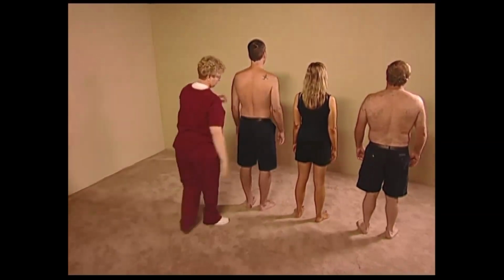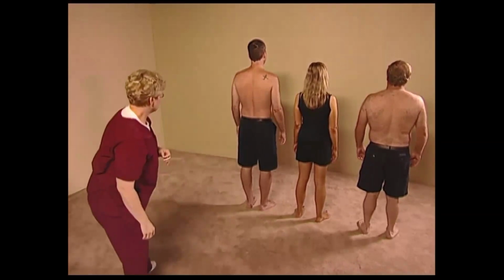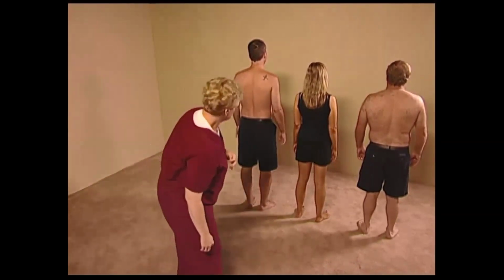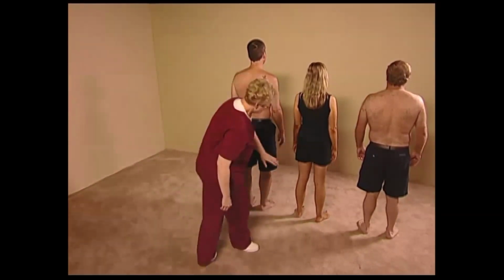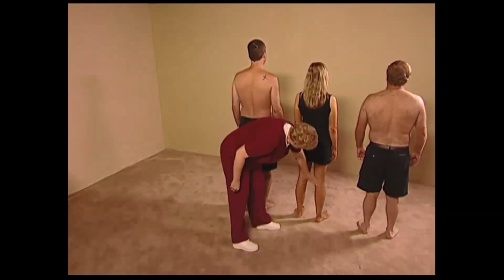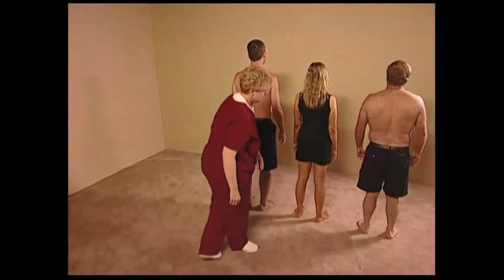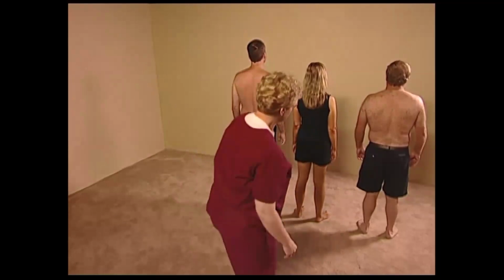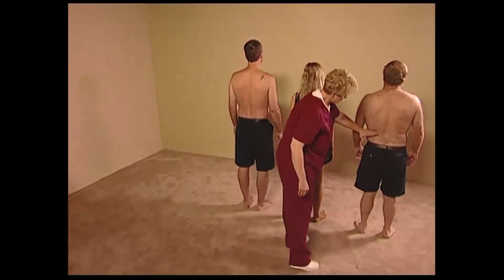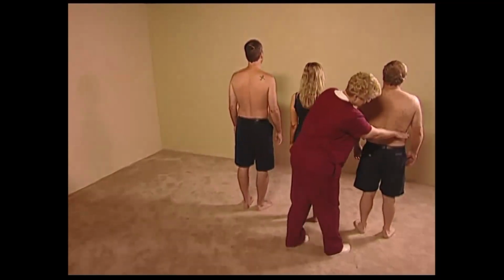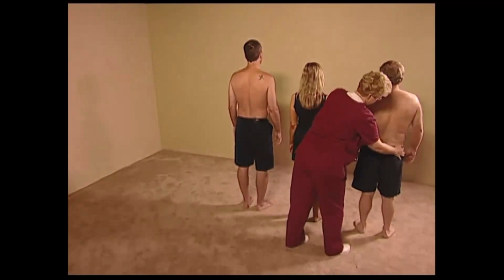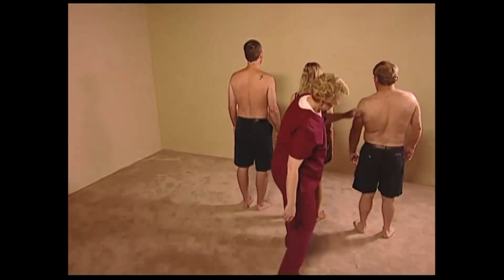Shoulders are rotated. We have hyperextension of the knee. We have a definite rotation or torsion of the torso, which I've exaggerated.